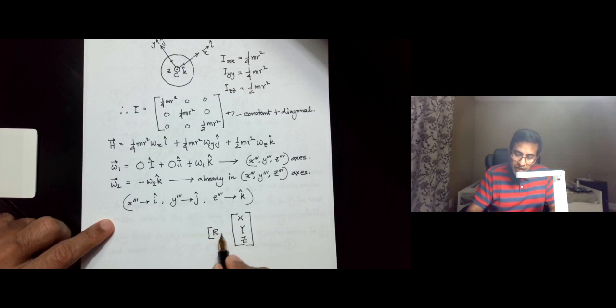So rotation by an angle alpha, and this rotation was about the body fixed z-axis. So there is a matrix, and we will show what this matrix is.